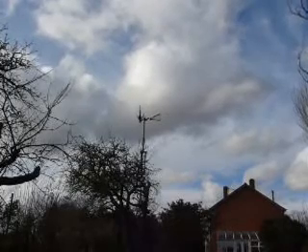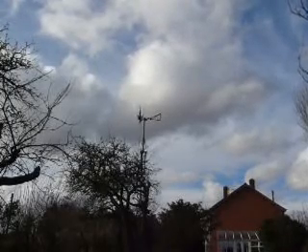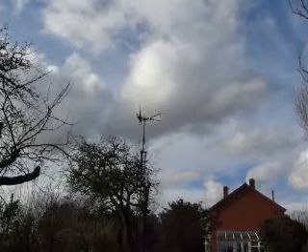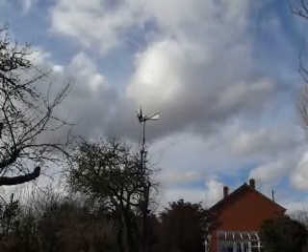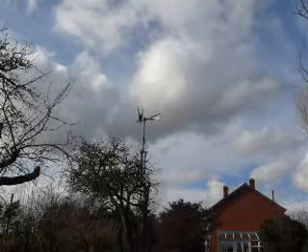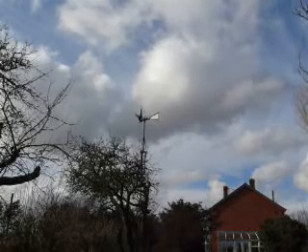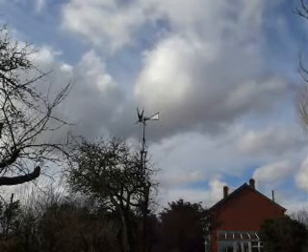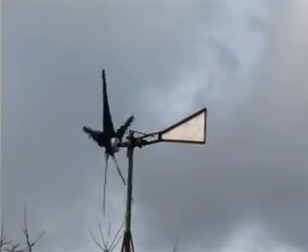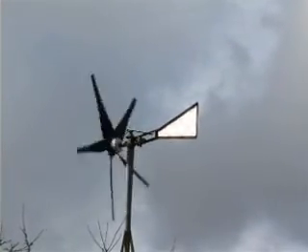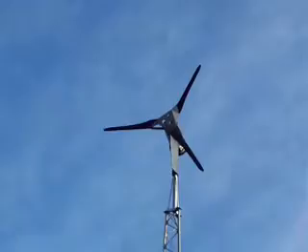It has 5 blades, which means that it's very stable, and the tail folds, and in high winds of 50 mile an hour, 40 mile an hour, the tail does fold up and the rotor is then edge onto the wind. They don't look like they're going round very fast, but actually they are, just to do with the effect of the camera.